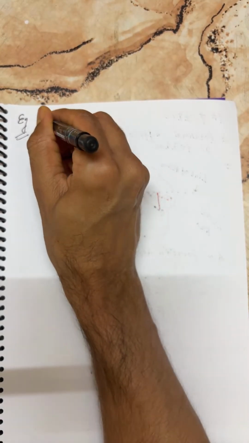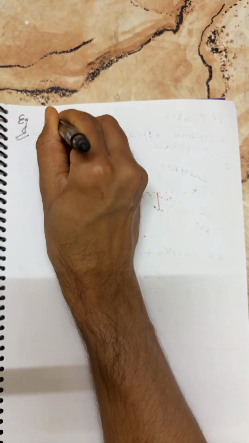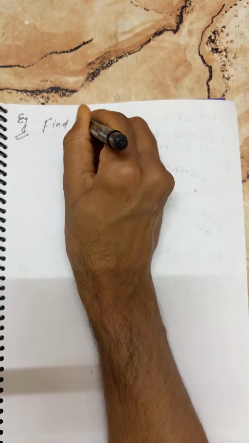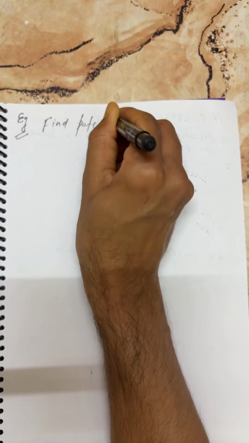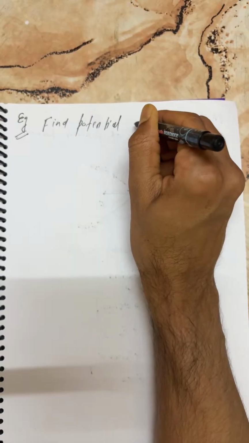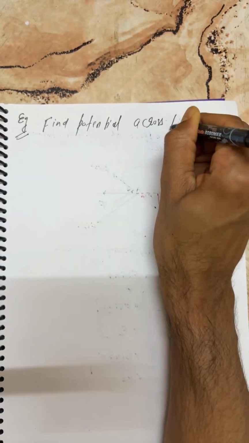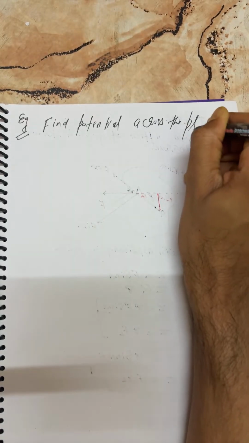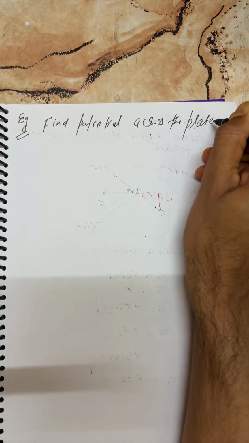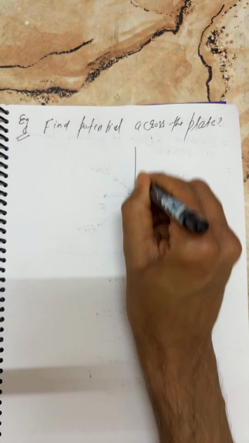Find potential across the plate. Figure shown. Okay, so what's the figure?